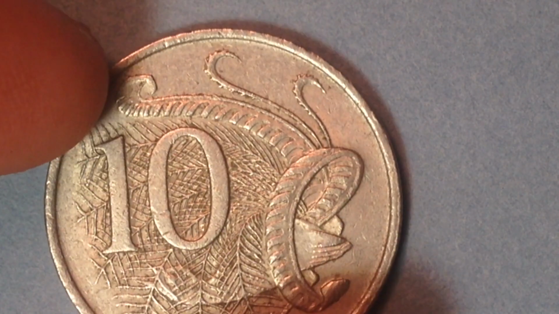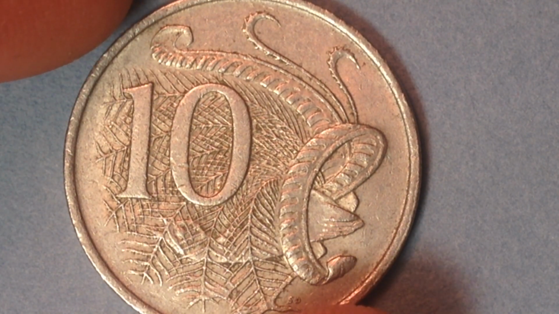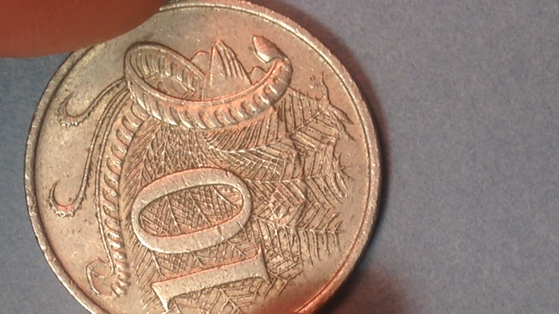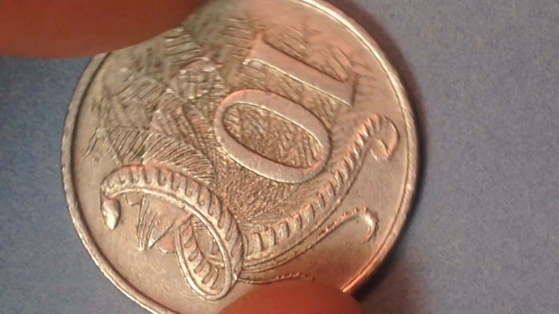Now, moving on to the 10-cent coin, this one right here. Can you make out what type of animal this is? Let me give it a nice little rotation for you if that helps.